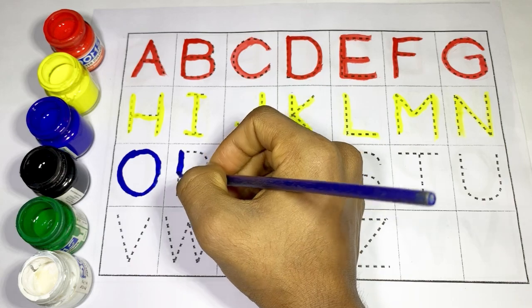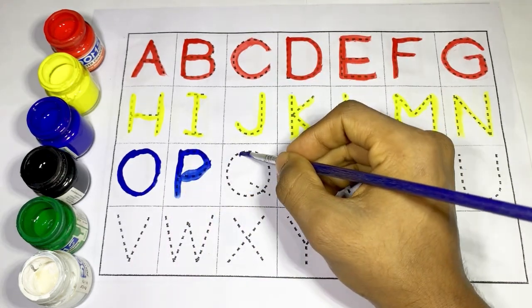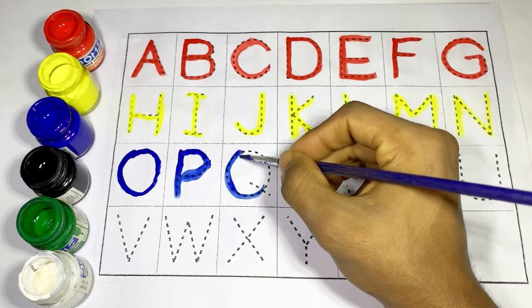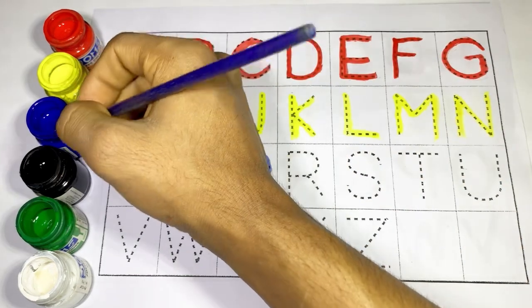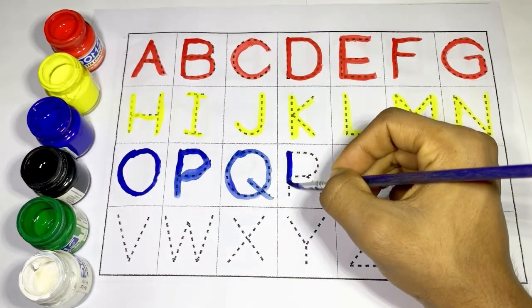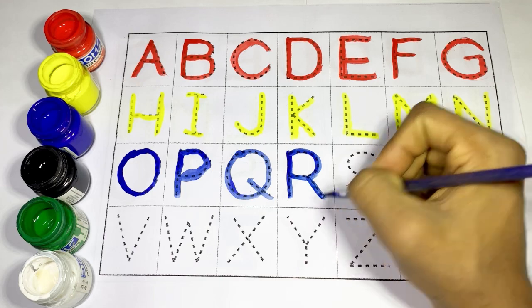P for parrot, P for penguin. Q for queen, Q for quail. Kids again use blue color and draw R. R for rose, R for rice.